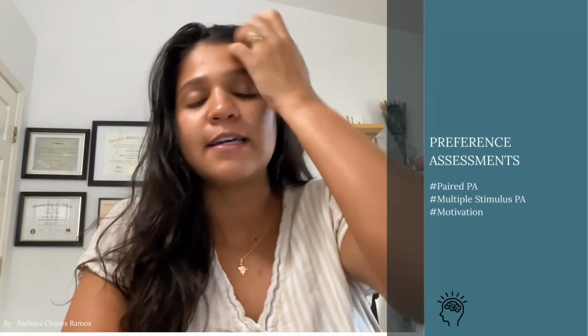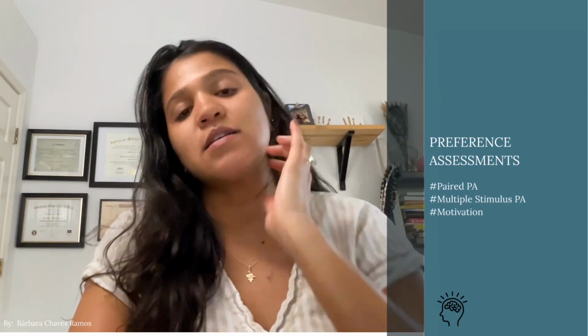Today we're going to talk about preferred assessment. The preferred assessment is a tool inside ABA and is very important to help us ensure that the client will engage in the behavior addressed by the intervention. It is a type of functional assessment and is used by supervisors and also by some RBTs during the session to try to understand what the client will work for.